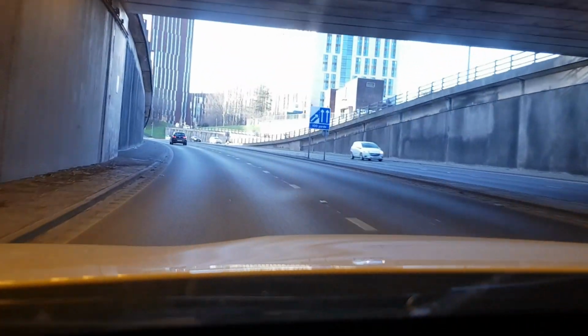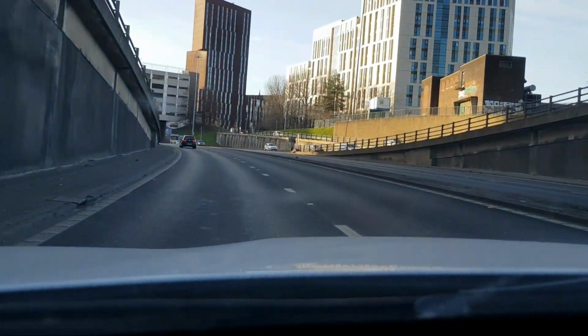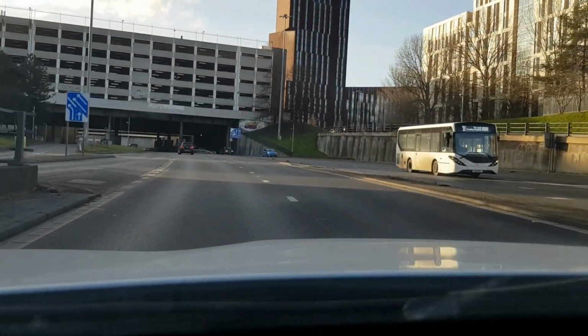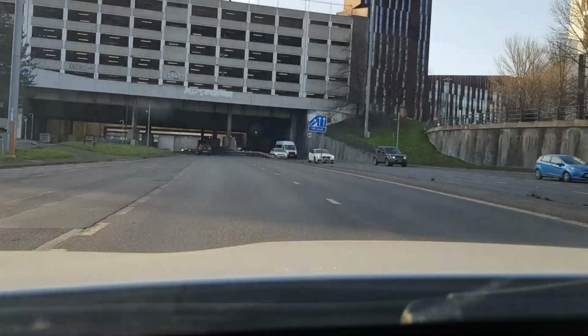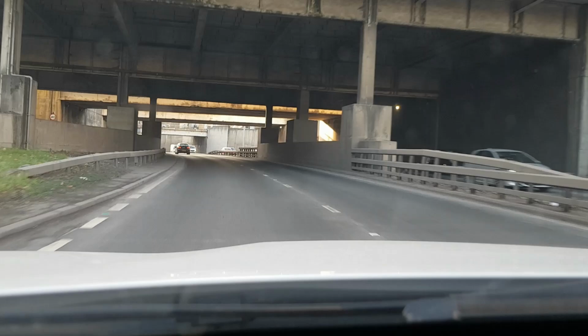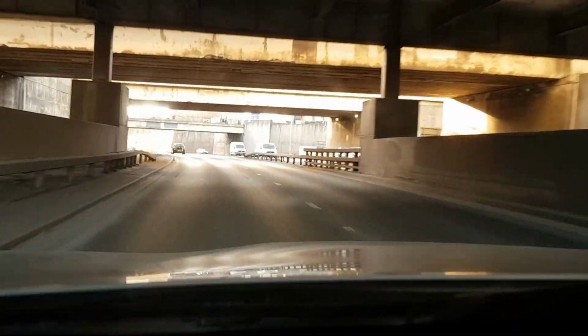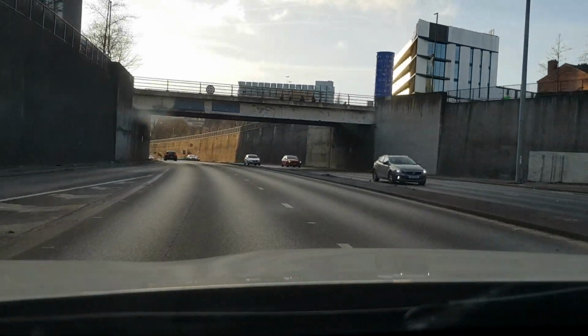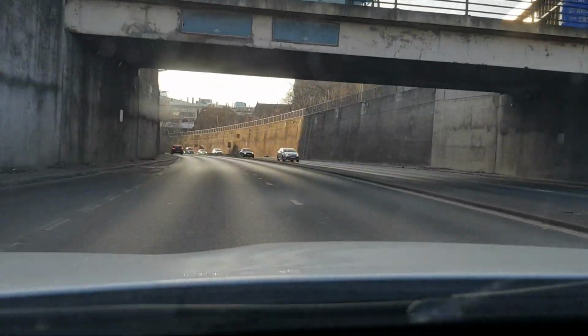Looking well ahead of the road just to see what I can see. Looks pretty clear at the moment. Checking my mirrors as well. I've got traffic that's emerging on the left, but it's clear for now. There's another van on the left that's going to be joining this road a little bit further ahead, so keep an eye on that. And then I'm going to keep going straight on here.